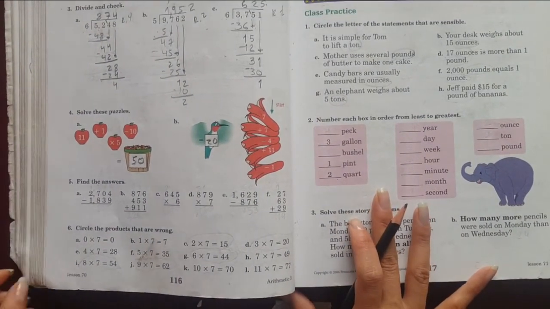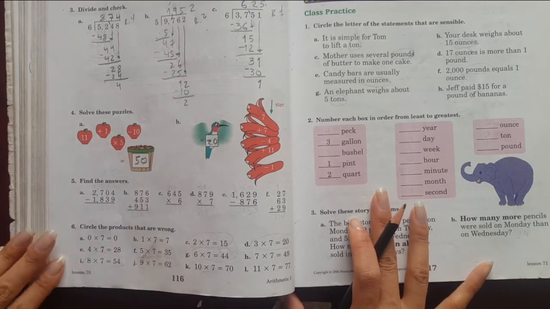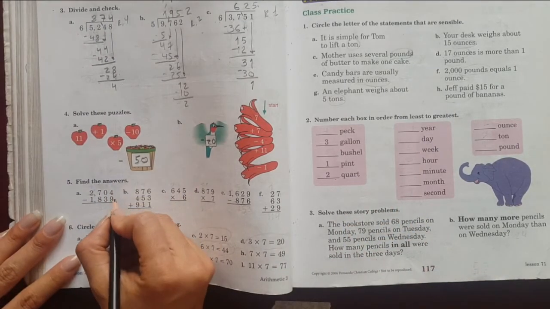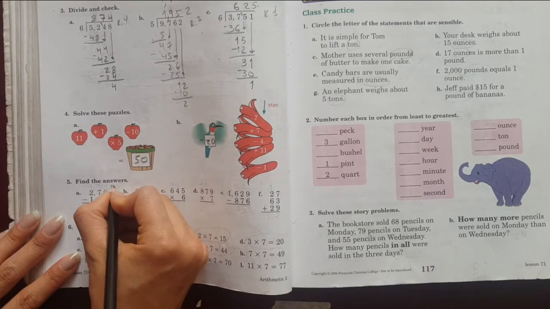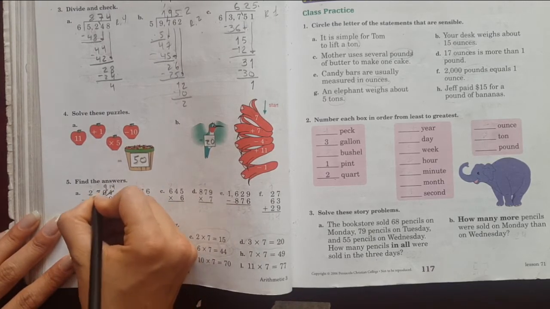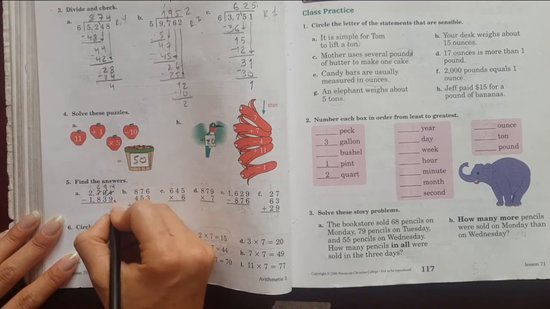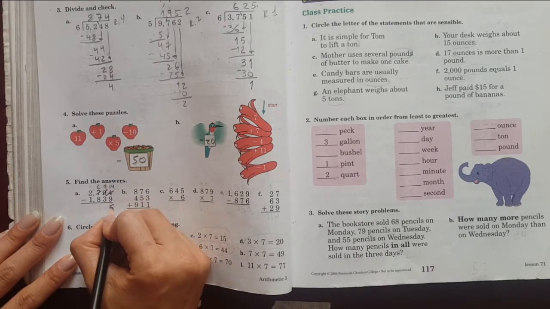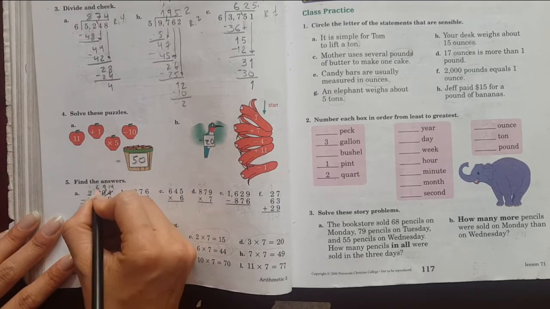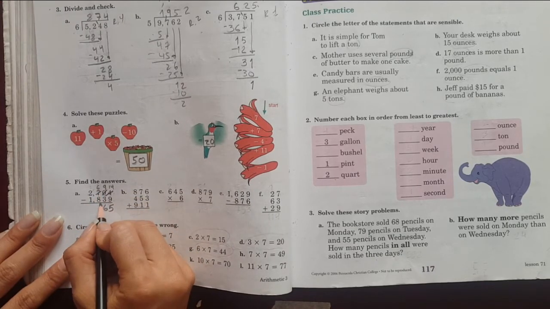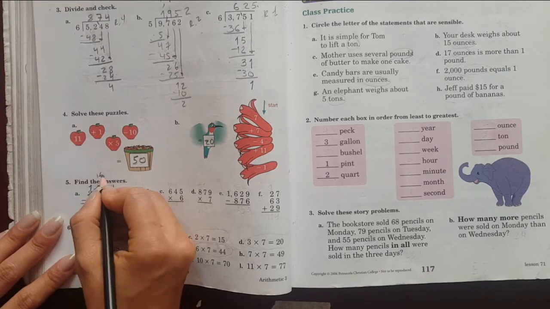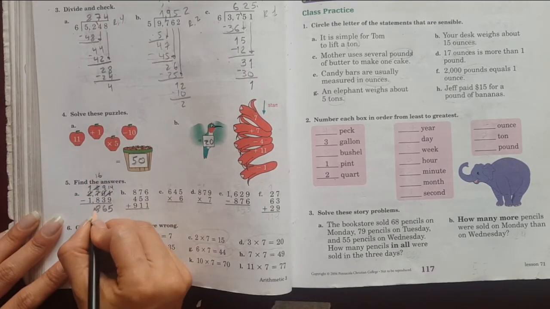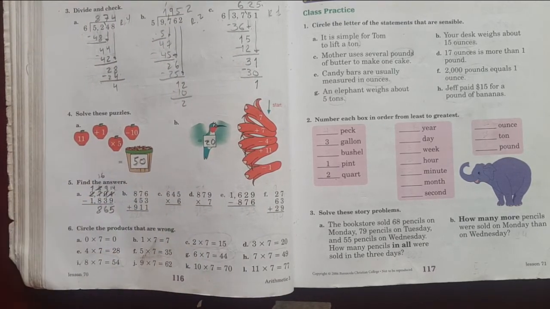So let's start. Point number 5. Find the answers. So may I take 9 from 4? No. So this one changed to a 14 and this one to a 9 and this one to a 6. 14 minus 9, 5. 9 minus 3, 6. 6 minus 8, no. So this one changed to a 16 and this one to a 1. 16 minus 8, 8. And 1 minus 1, 0.